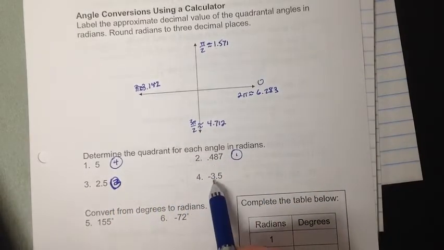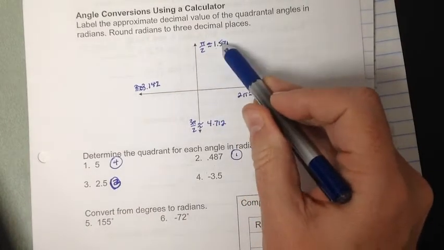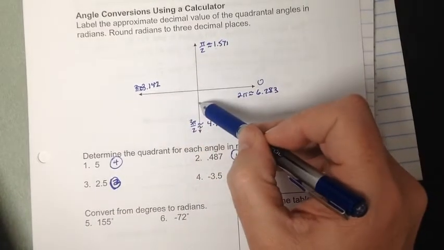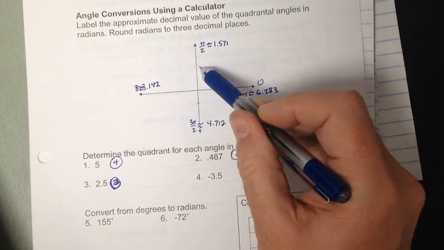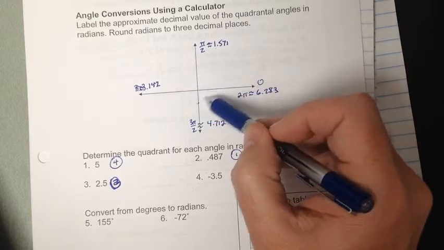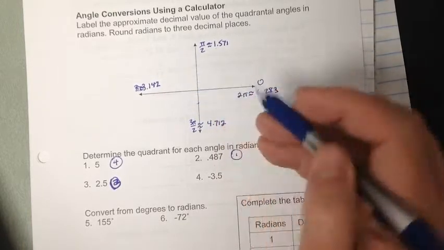And finally, negative 3.5. So now I'm going clockwise. So remember, I'm going to use these numbers, but going clockwise. So this is approximately 1.5, 3.1, 4.7. So it's going to be going clockwise. Negative 3.5 would put me in the 2nd quadrant.